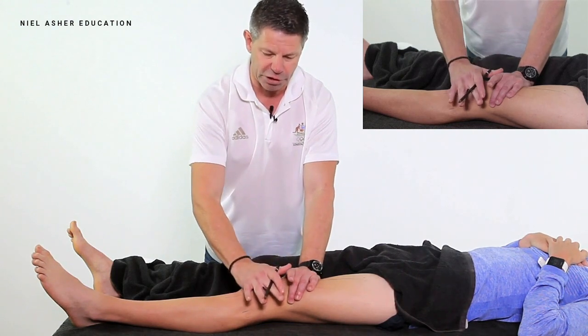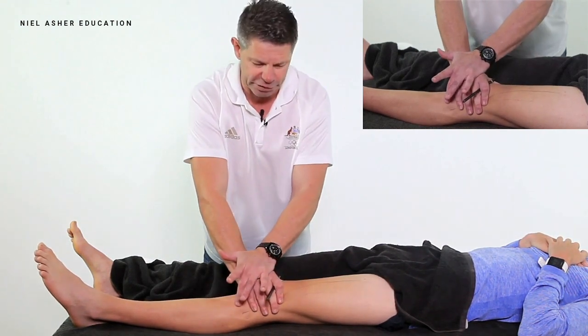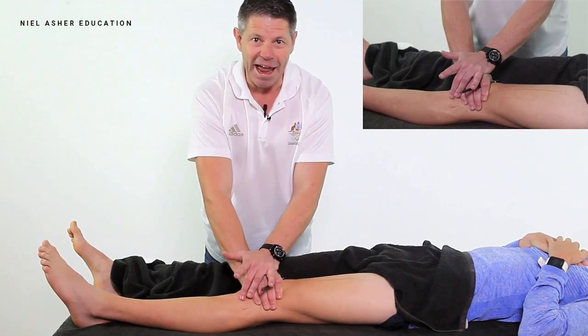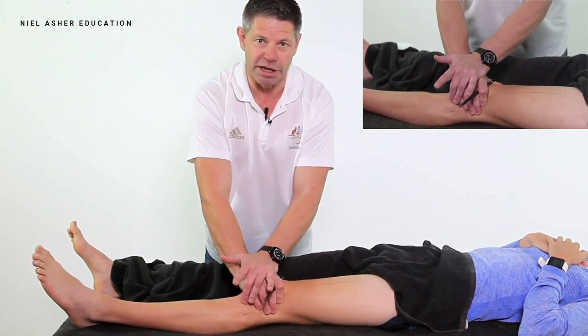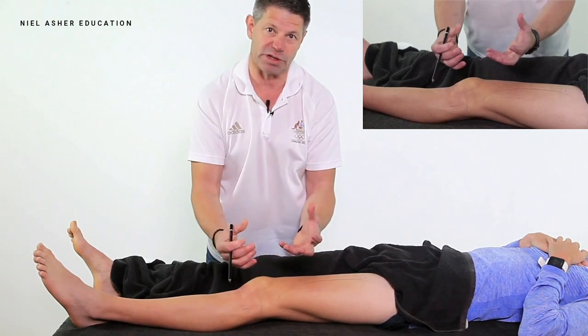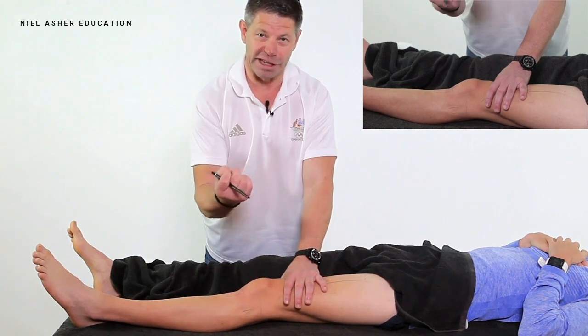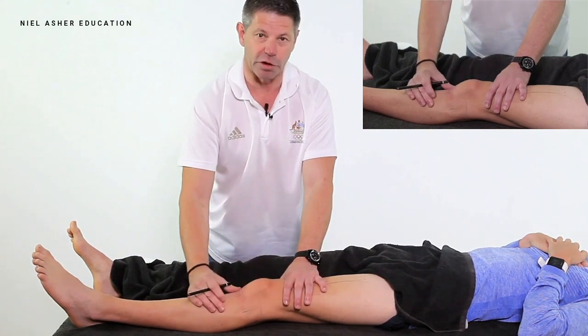Or what we can also do is just press down over the top of the patella and then glide it medially and also laterally, and what you'll tend to find is that can also reproduce their pain, because you're pushing those surfaces that are unfortunately irritated, and that should reproduce a lot of their pain.